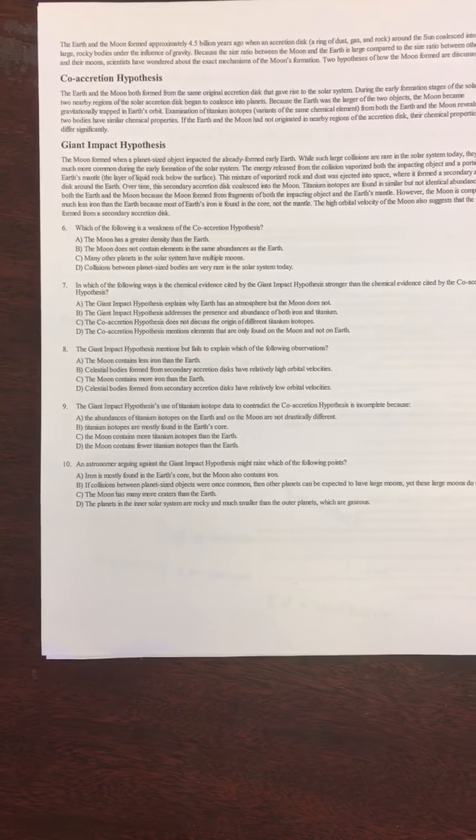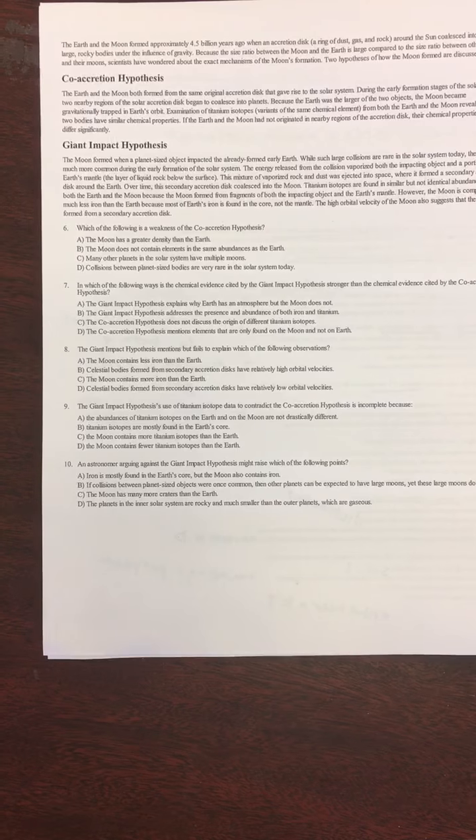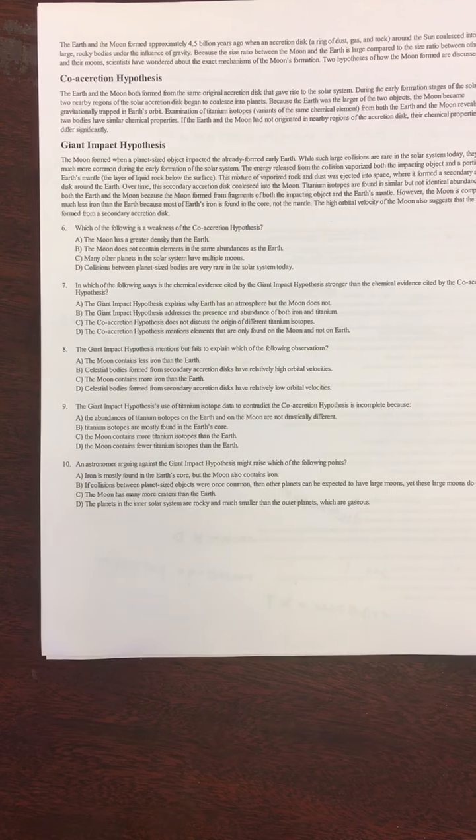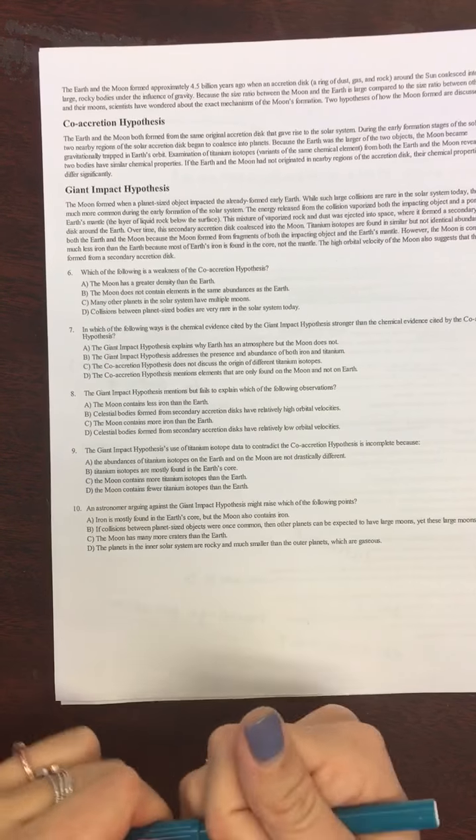All right, so we are starting questions 6 through 10 on this exit ticket. It's what you're going to be annotating today. So let's go to the first one.